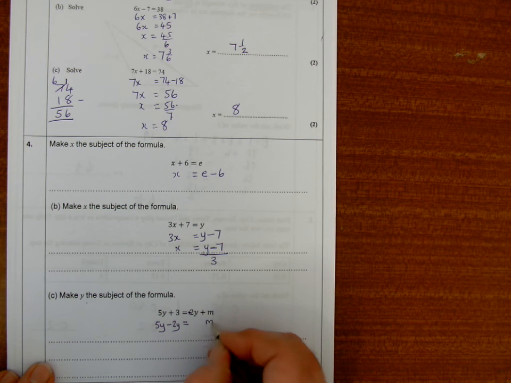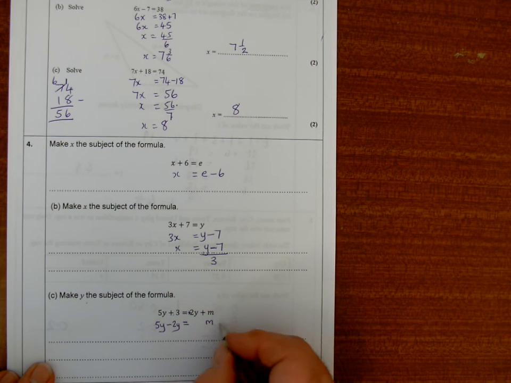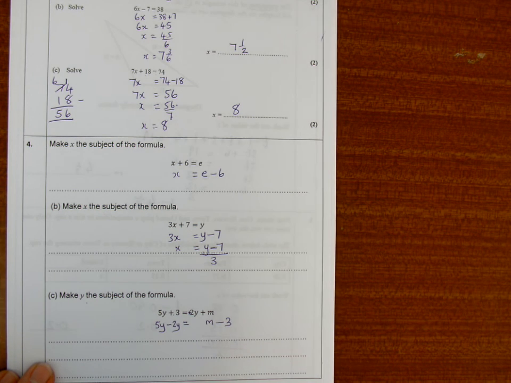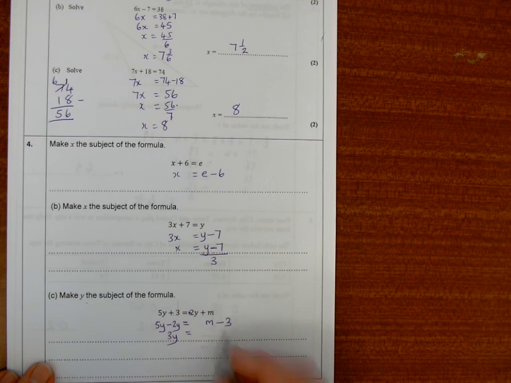Keep the m where it is. Add 3 on the left hand side would become take away 3 on the right hand side. Now 5y take away 2y, I can simplify. 5y take away 2y is 3y, equals m minus 3. And this means times by 3, and the opposite of times by 3 is divided by 3.